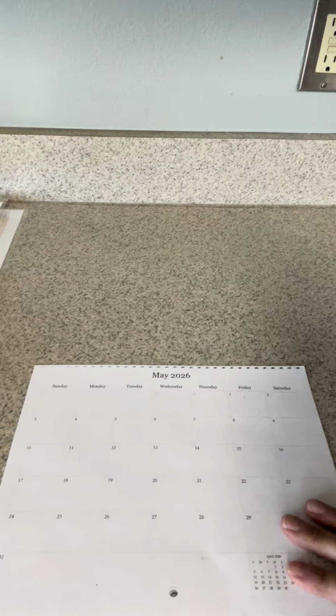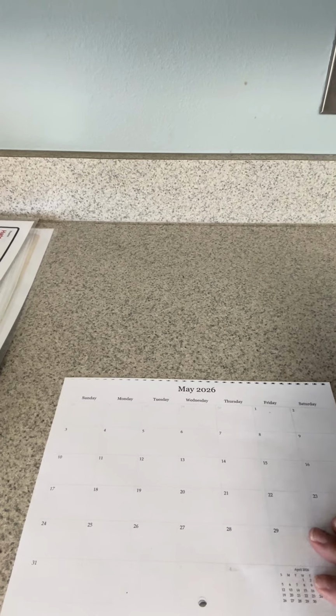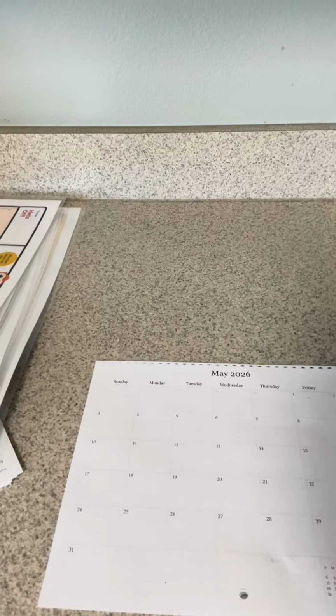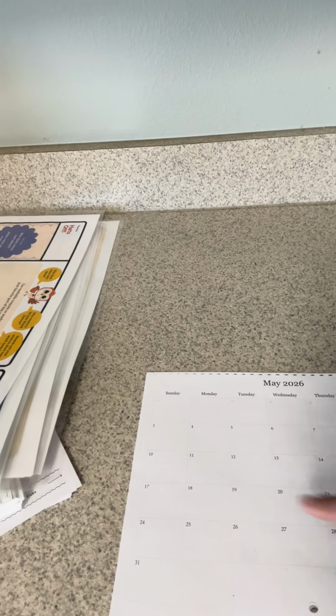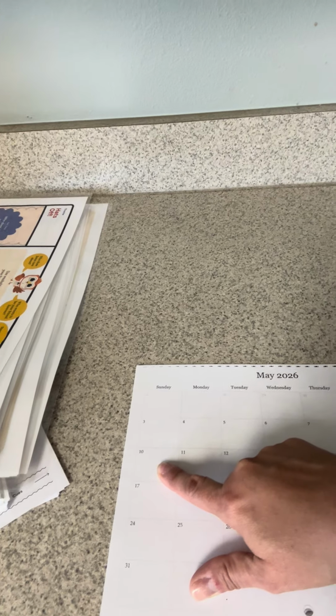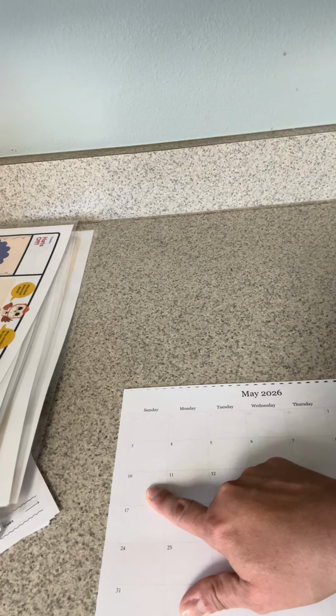I have the May 2026 calendar in here, and you'll just talk about what a calendar is and how we've got different months, and we're in the month of May. And you'll talk about that there's 12 months, and we'll talk about May, and we'll talk about Sunday, and today is Sunday the 10th, and it's the Sabbath day, and talk about what Sabbath is, and then what we're gonna do.